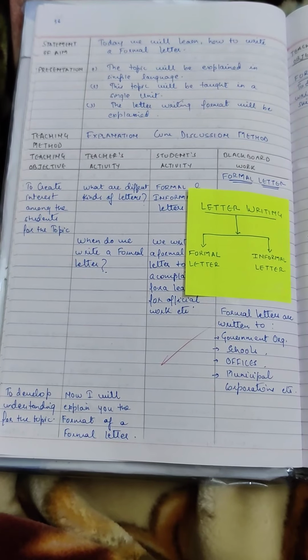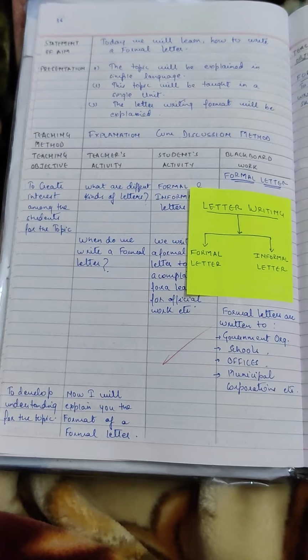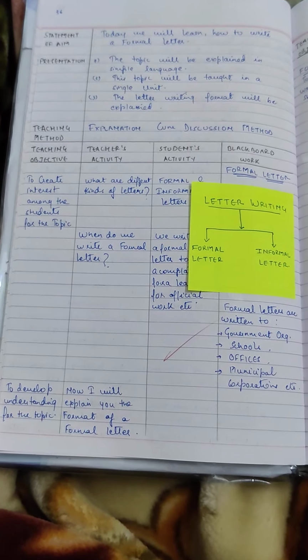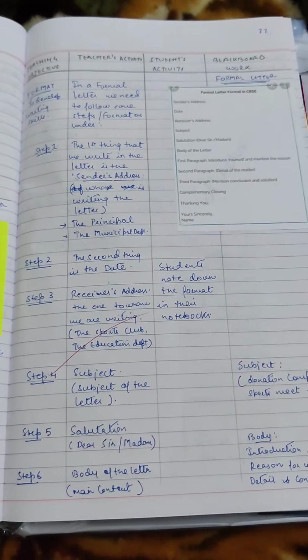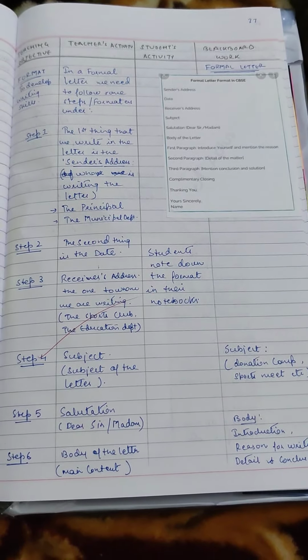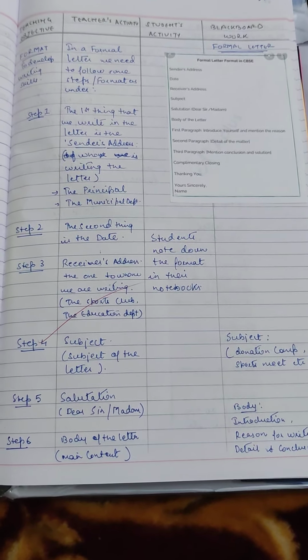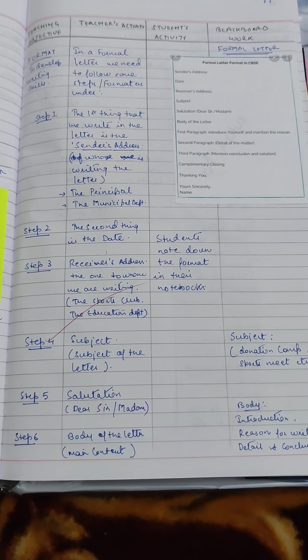Then we'll start discussing what are the different kinds of letters. Students will say formal and informal. When do we write a formal letter? This way we will start the explanation. On the next page, I have explained the format. You all can zoom in to see the miniature where the steps are given.